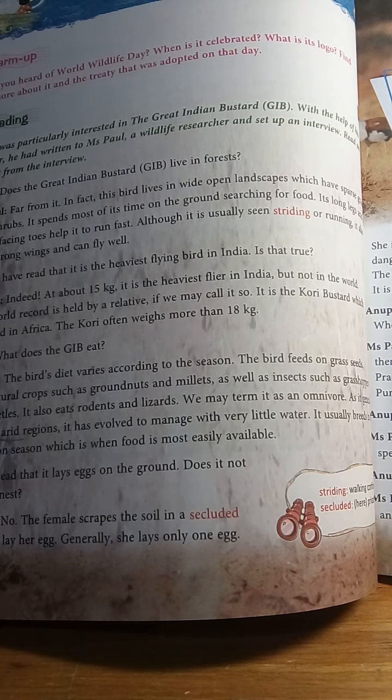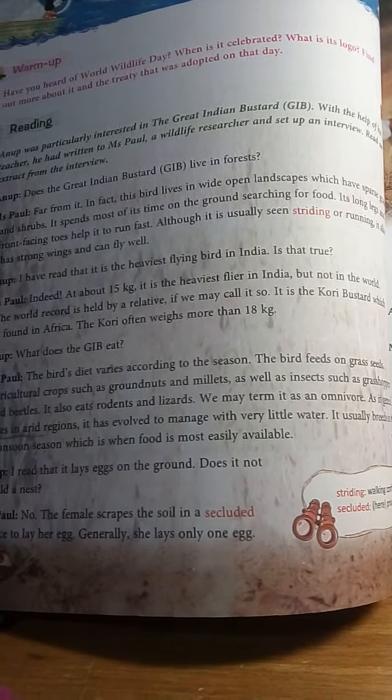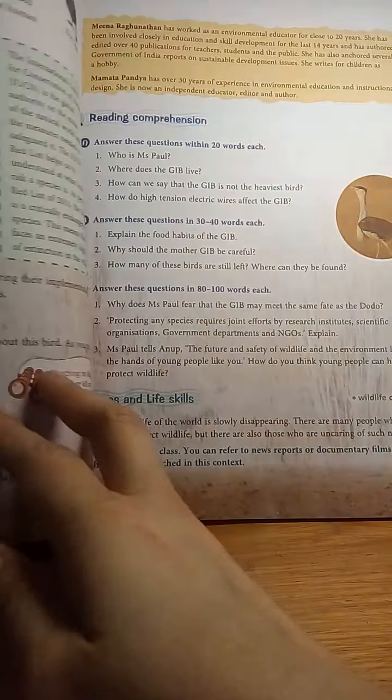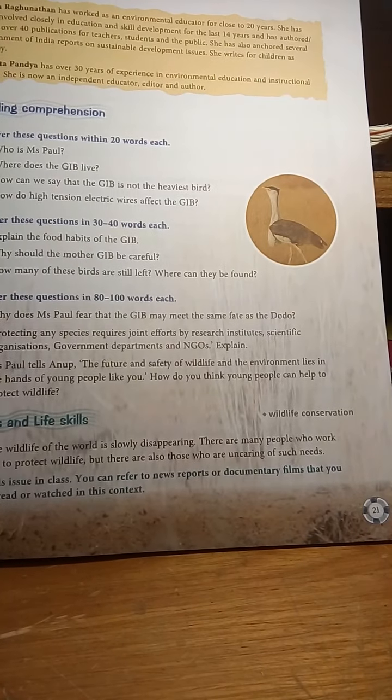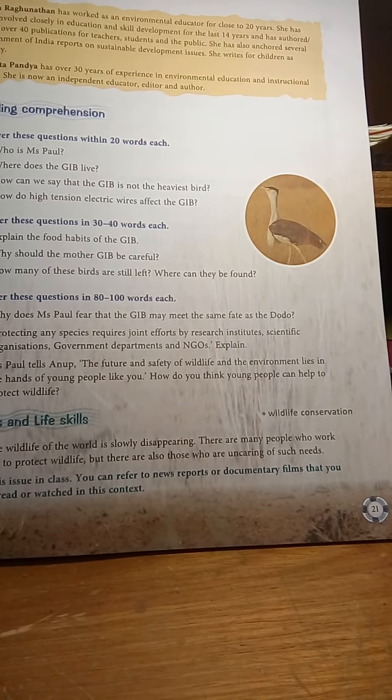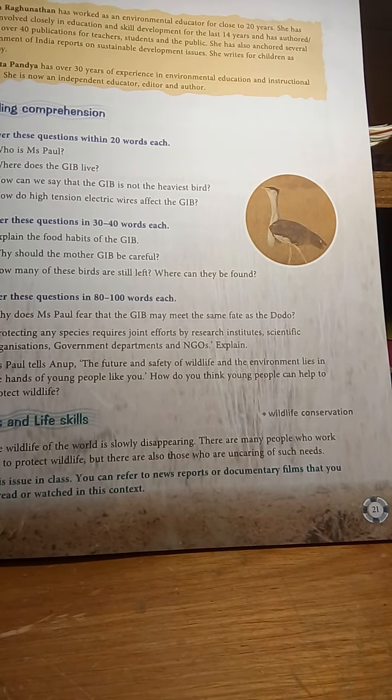We may term it an omnivore. So omnivore, I need not explain to you. Its diet includes both vegetarian as well as non-vegetarian food. Please try to include as much information as you can in your answer, but don't make it a big answer. Keep it within 40 words.